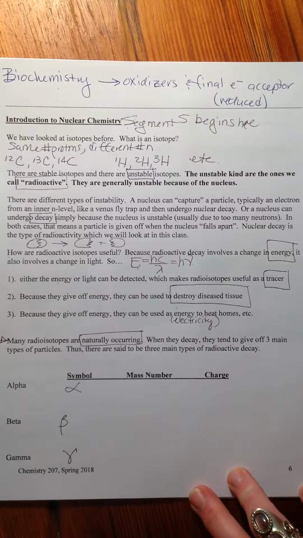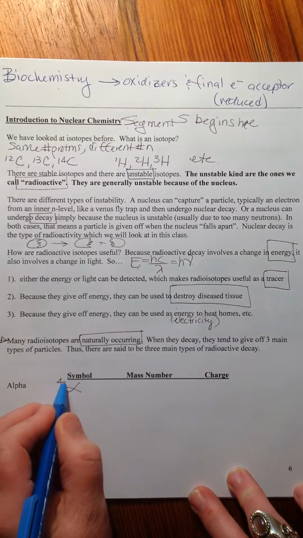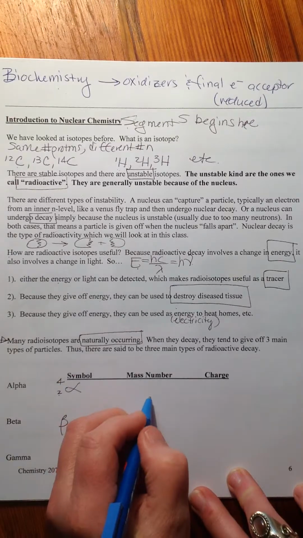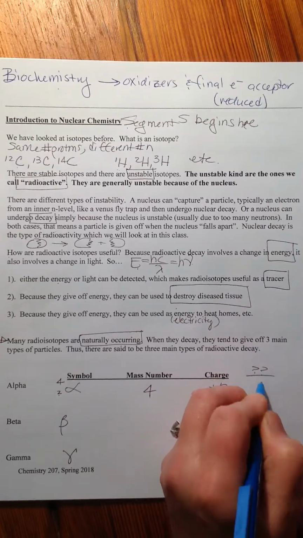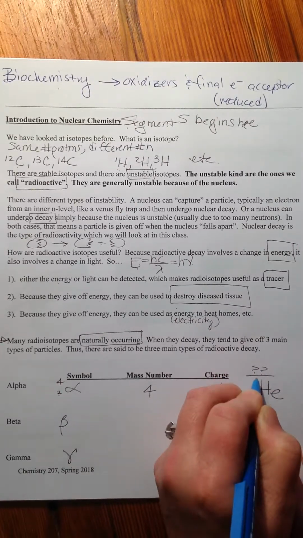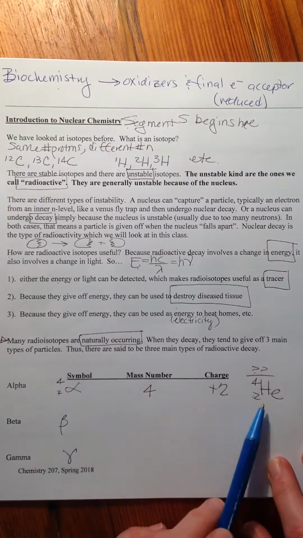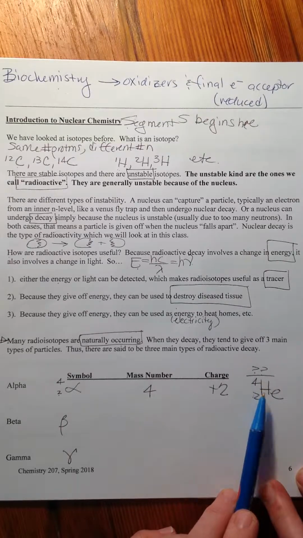Now these should not be new. If you came from Chem 110, for example, we talked about alpha, beta, and gamma. We're just going to add a little bit more. Okay, now the symbol for alpha is 2, 4, charge of 2, mass of 4. And that should look suspiciously like helium, charge of 2, mass of 4. So you can write your alpha particle as you would a helium nuclide symbol.